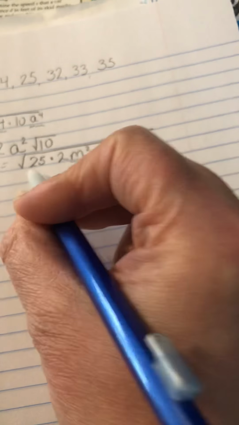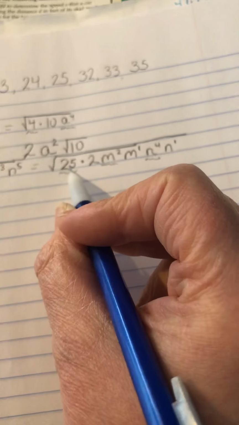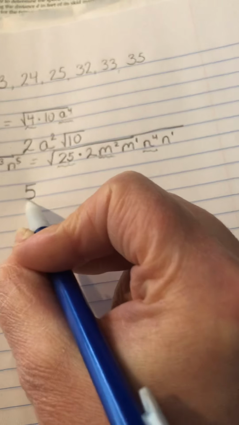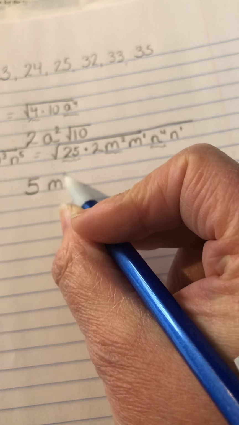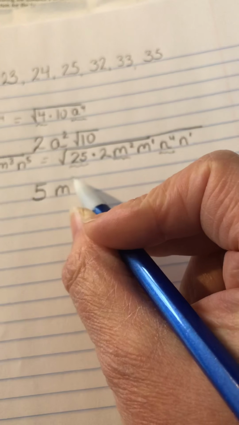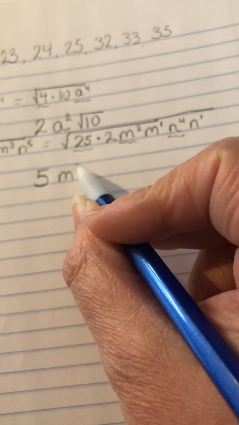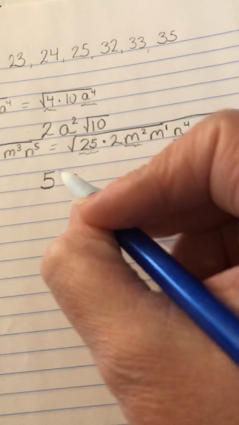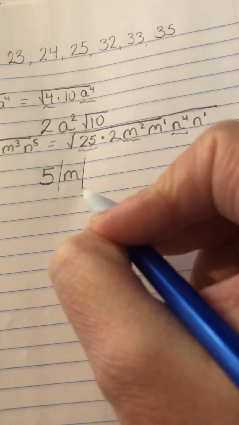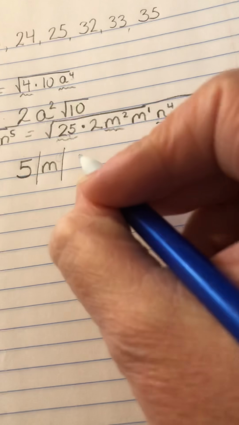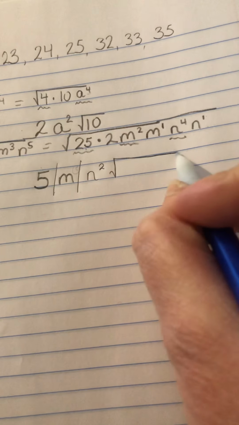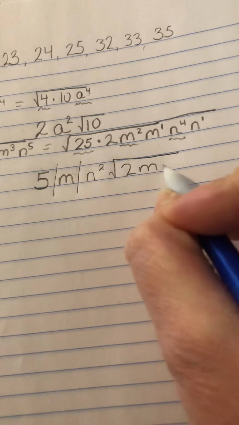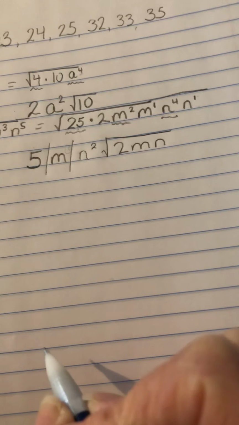So I'm just going to put a little squiggle under my perfect squares. Now the square root of 25 is 5. The square root of m squared is m, and it's m to the first power. You don't need the 1 there, but I just want you to realize this is an odd exponent, and this is a square root. So because it's an odd exponent, when it comes out of a square root, we have to put that in absolute value. And then I have n to the fourth, which the square root of that is n squared. So let's write what's left. The square root of 2mn. So that is our answer for number 24.